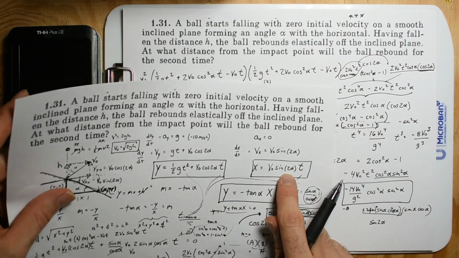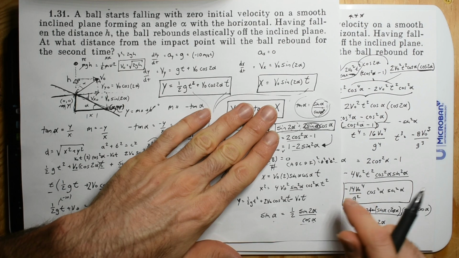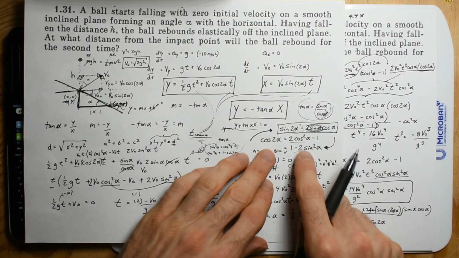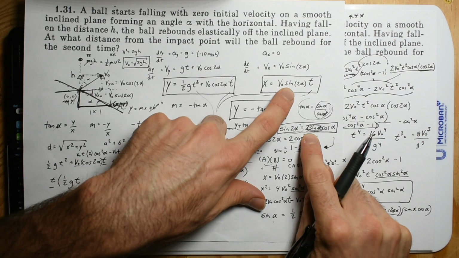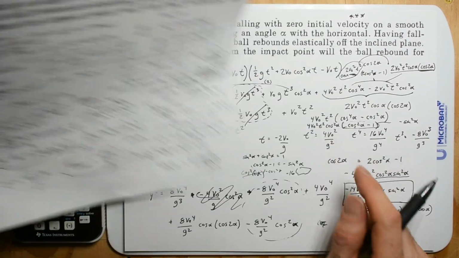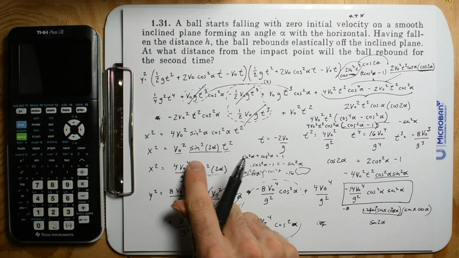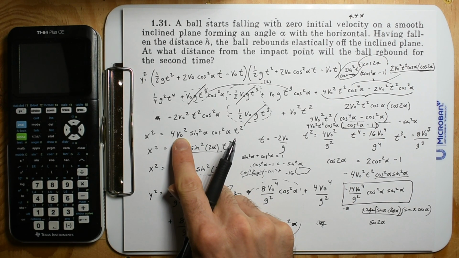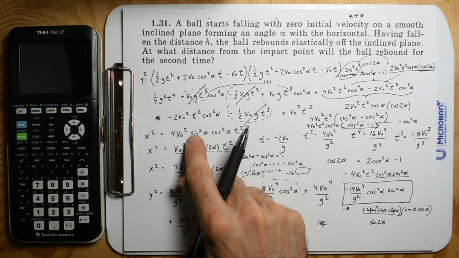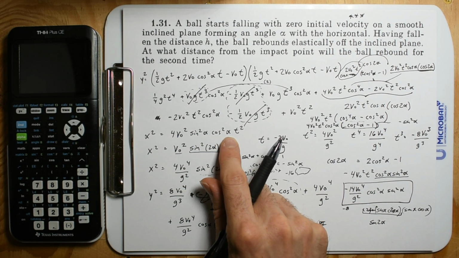So that's where we used this theorem, the half angle, and then we get this to be 2 v naught sine alpha cosine alpha. So that's what we do right here. So this, and then we square it, sine alpha cosine alpha becomes sine squared alpha cosine squared alpha.